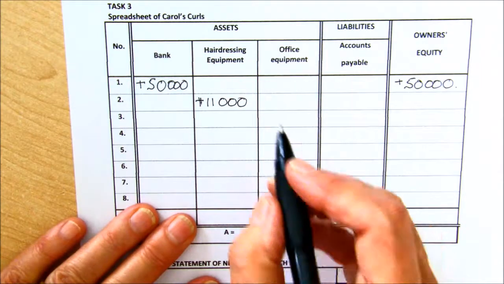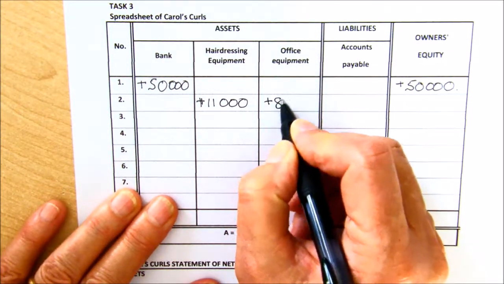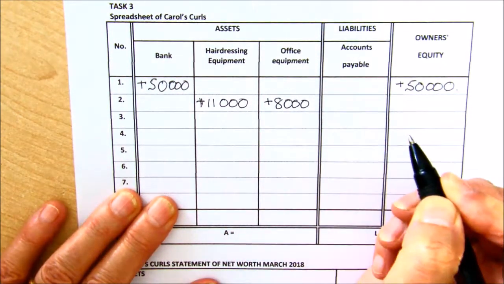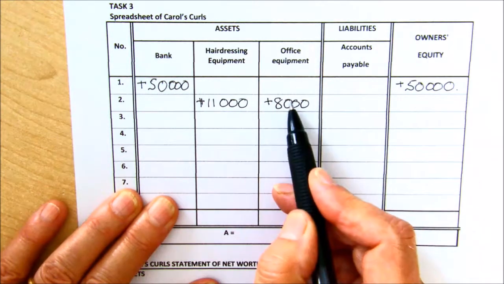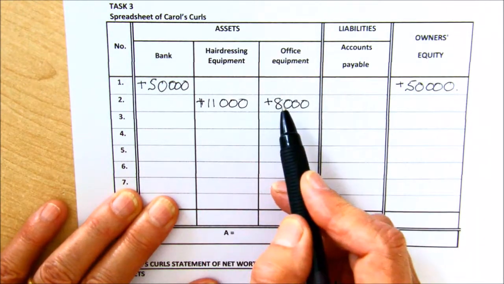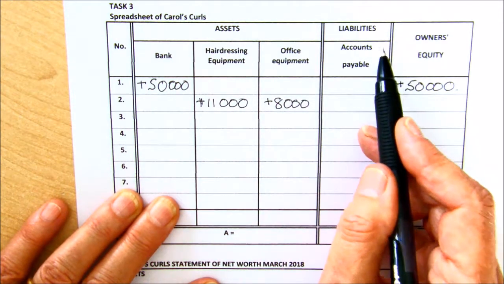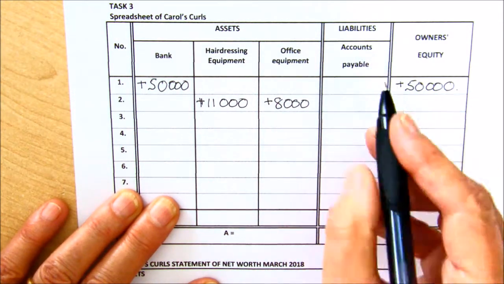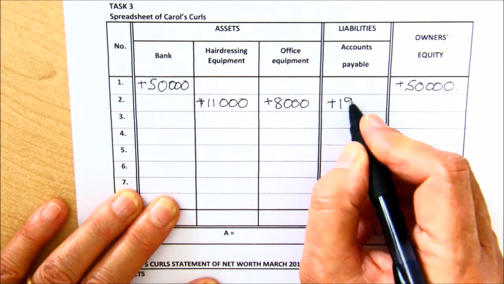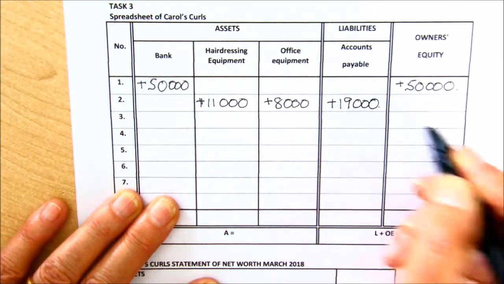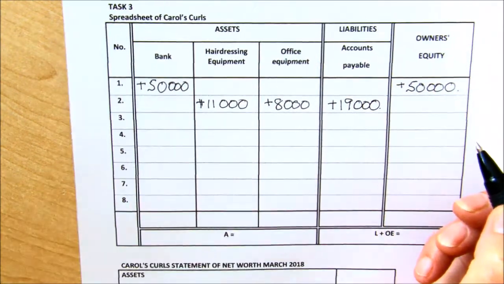But she also bought office equipment, so she's acquiring more assets. All right? Now both of these were bought on account. That means you've got a debt, a liability, and we refer to that as your accounts payable, and therefore the debt is now $19,000.